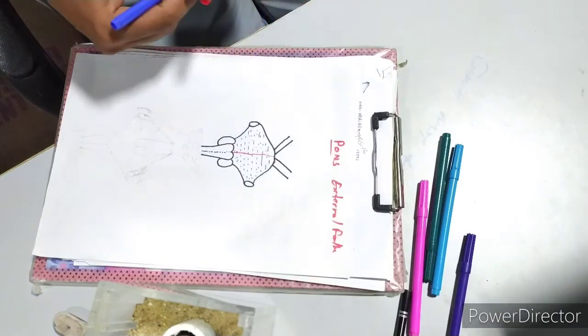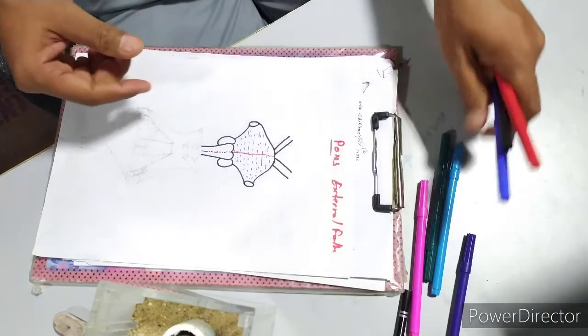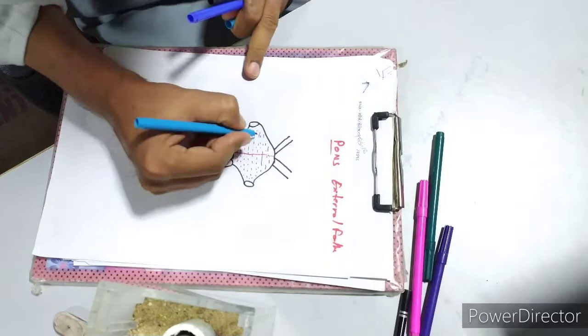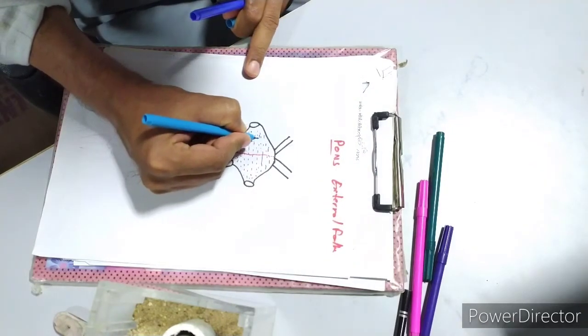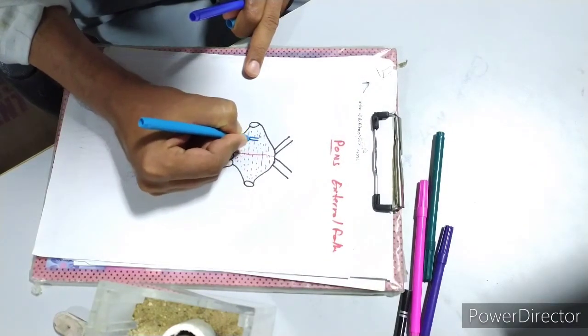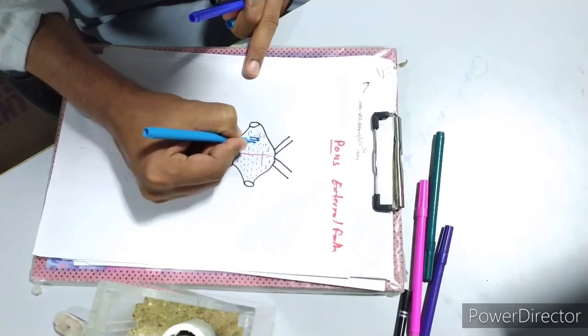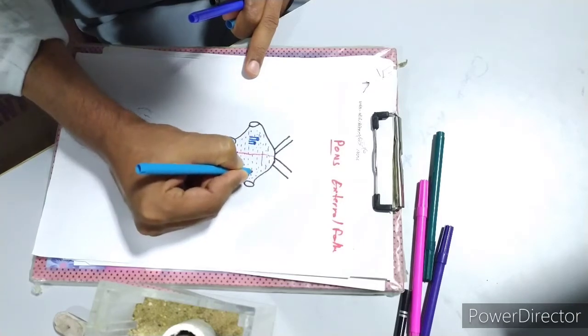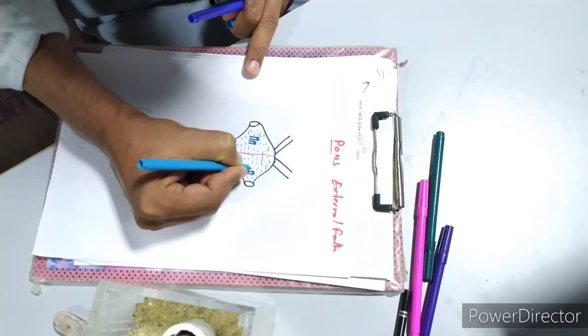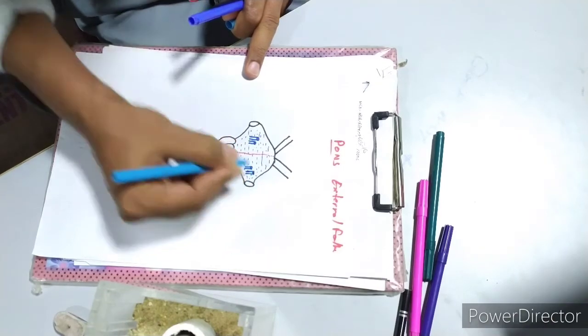Now, on the ventral aspect of the pons, there is the attachment of the fifth nerve by two roots, the large lateral sensory root and the small medial motor root. This is the large sensory root and the small medial motor root.